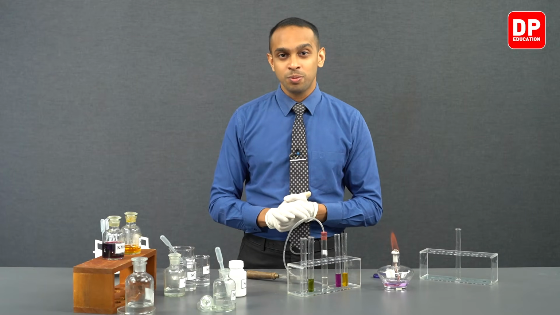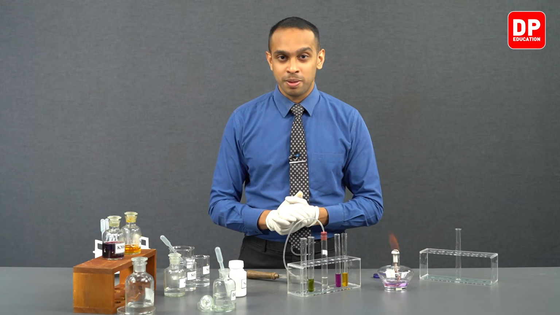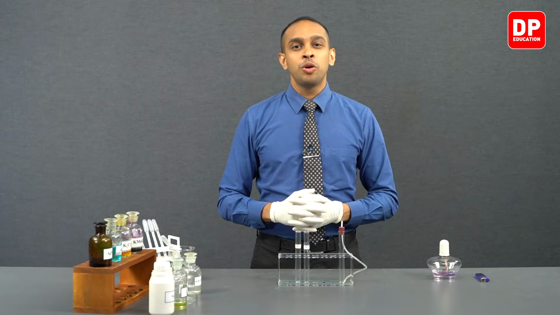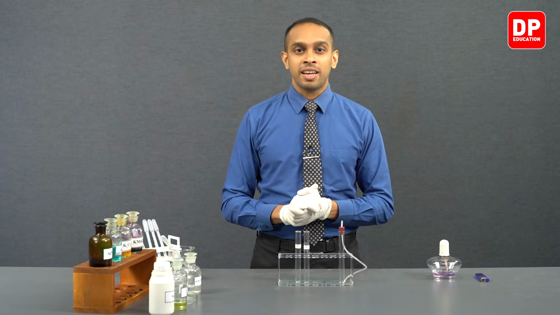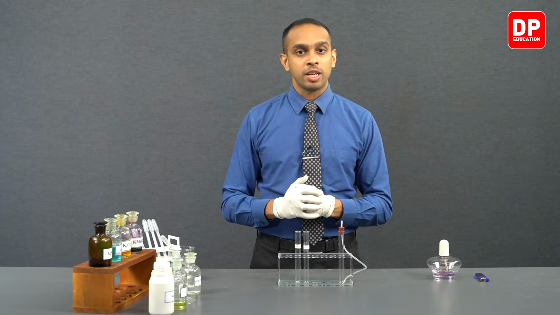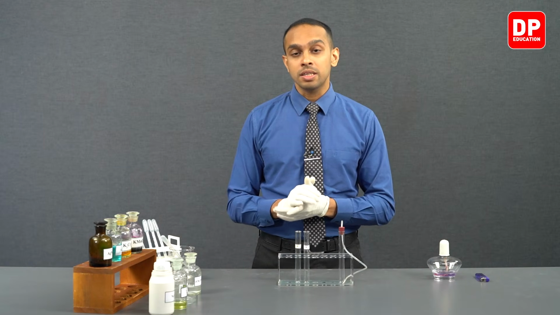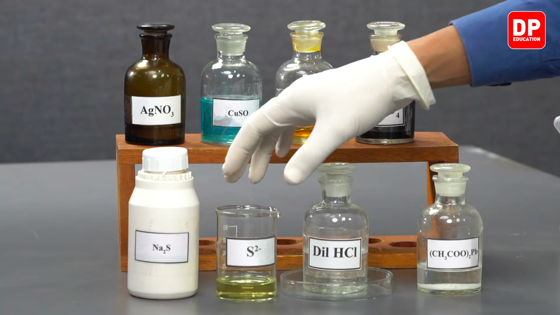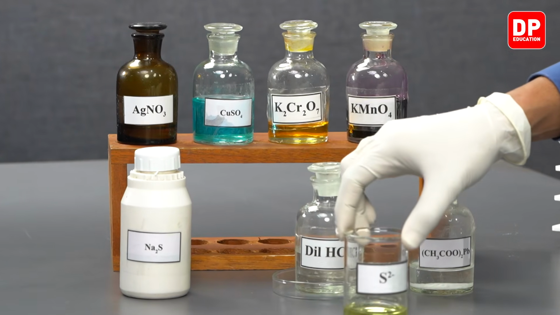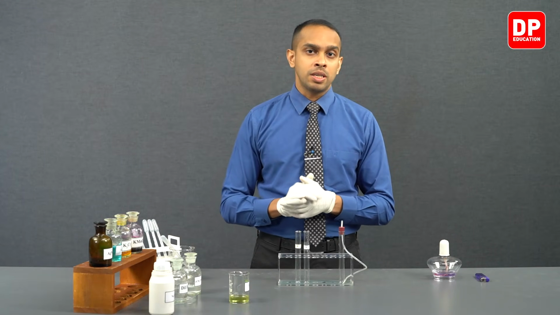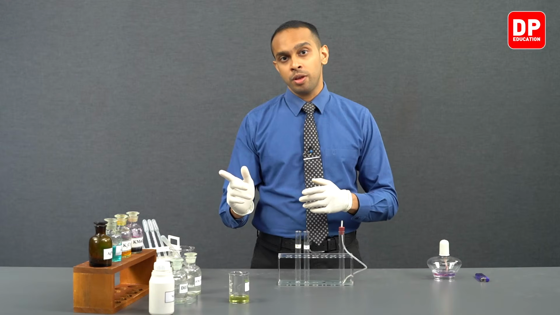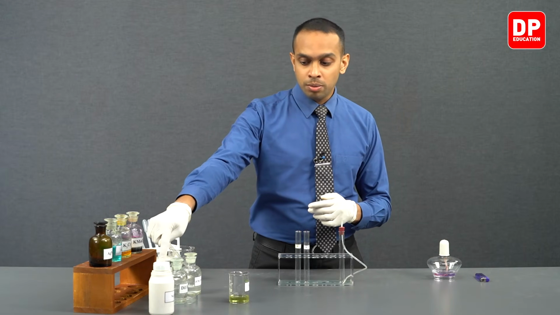Now, let's move on to the next part of this experiment. Now, we will be taking a look at how sulfide ions can be identified with different reactions. So, first, we are going to take our sulfide ion solution. We have prepared this sulfide aqueous ion solution with the use of sodium sulfide.